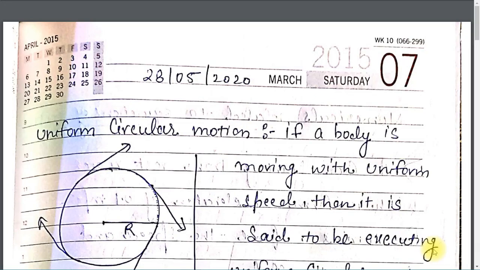Good morning, students. Today we are going to discuss the last topic of the chapter motion, that is uniform circular motion. In the previous lecture we talked about equations of motion. So we have three equations of motion. Very first, v equals u plus at. Second, s equals ut plus half at square. And the third equation of motion, v square equals u square plus 2as. Now today we are going to discuss uniform circular motion.